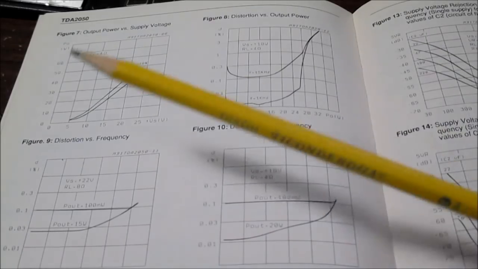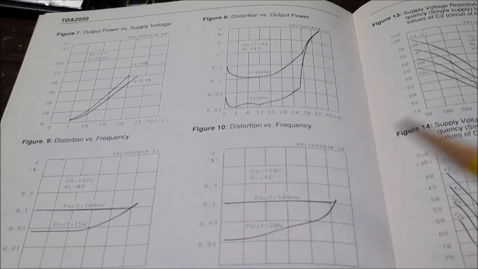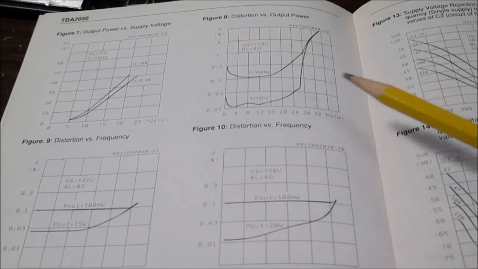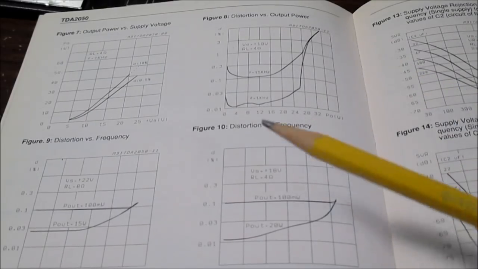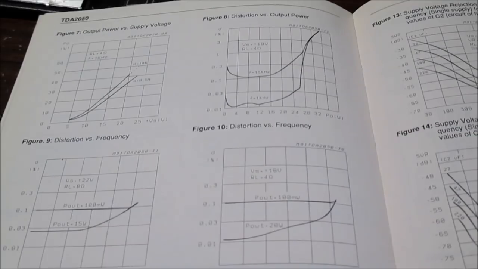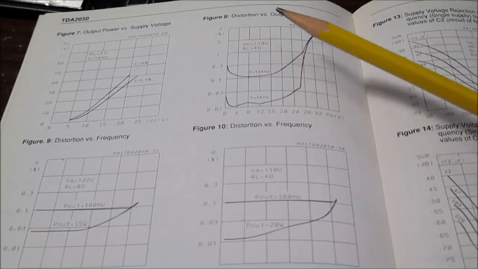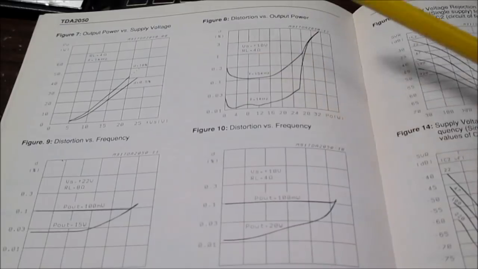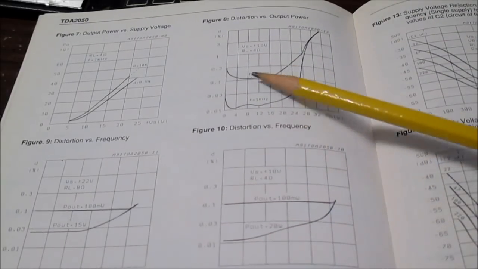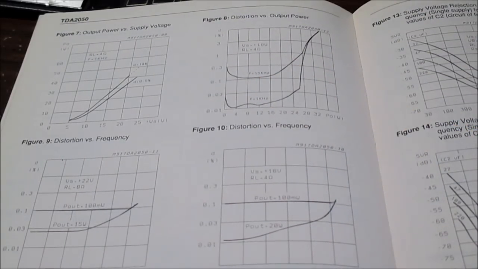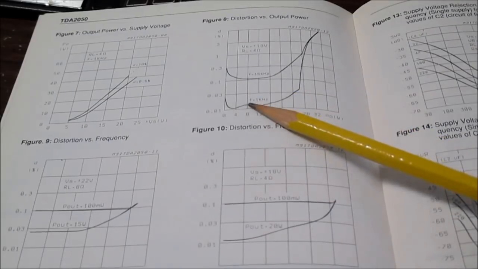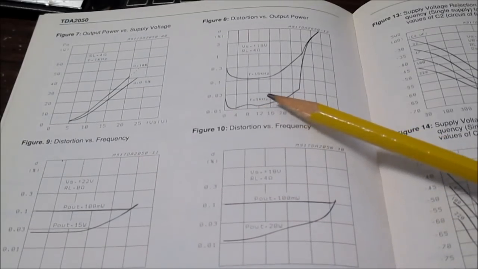So if we skip back into the data sheet where they have the graphs, you'll have some distortion versus power and distortion versus frequency type graphs. Not all data sheets have it, but most of them will have at least a distortion versus power. So if we look at this one, they're showing with a 4 ohm load, they have a couple curves for different frequencies. And this line here is the 1 kilohertz line.